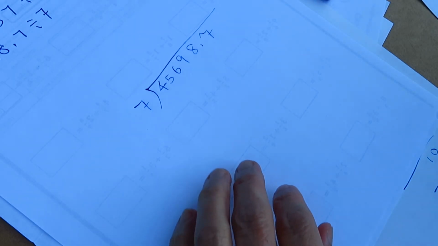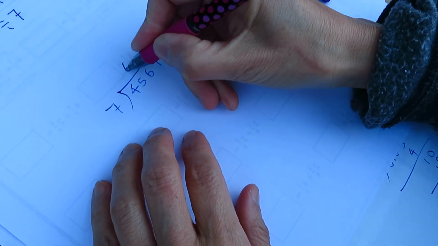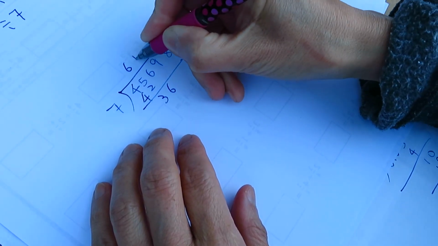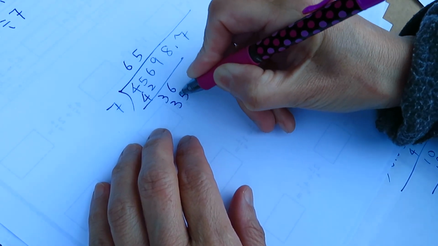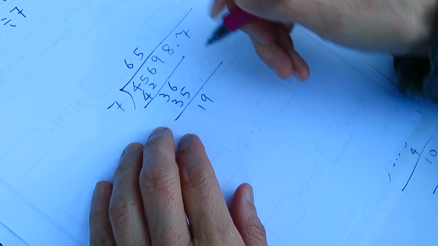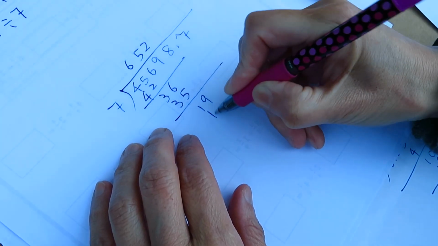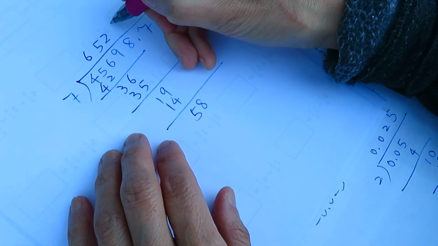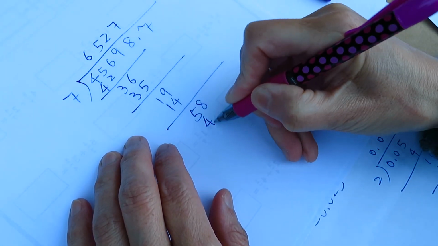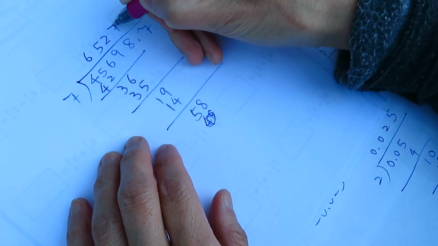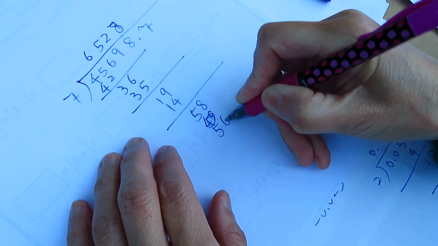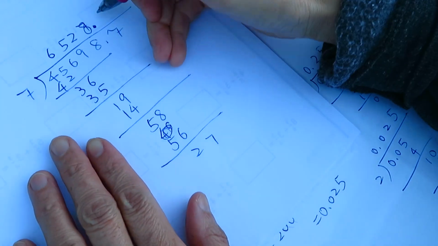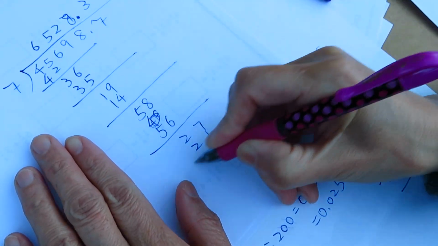Let me get it done. 7 6 7 42. 36 5 7 35 19 19. 27 14 58 7 7 49, oh no, 7 8 7 8 56. 27. 3 7 21 6.